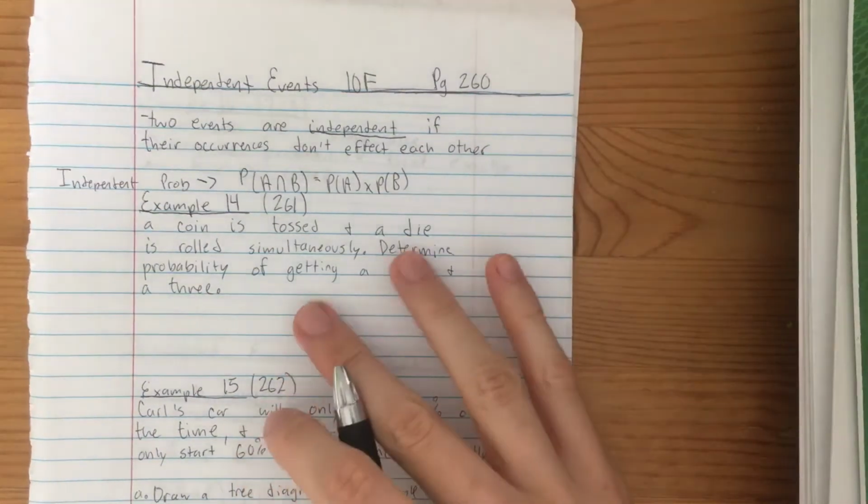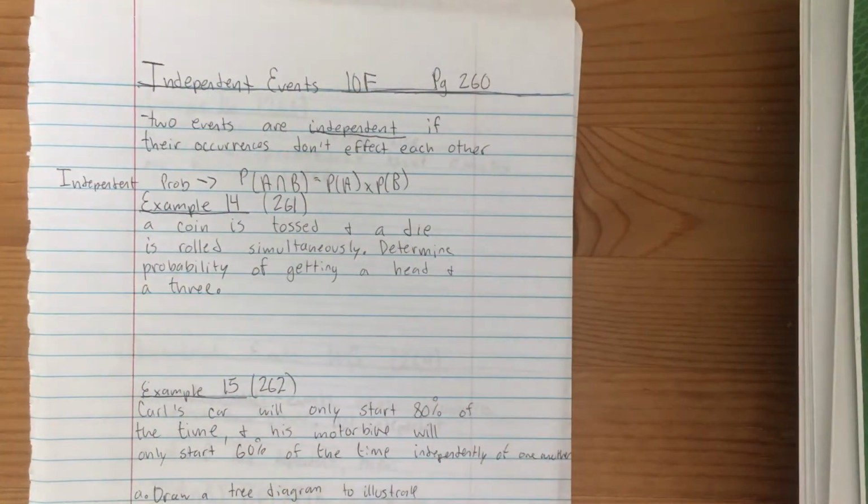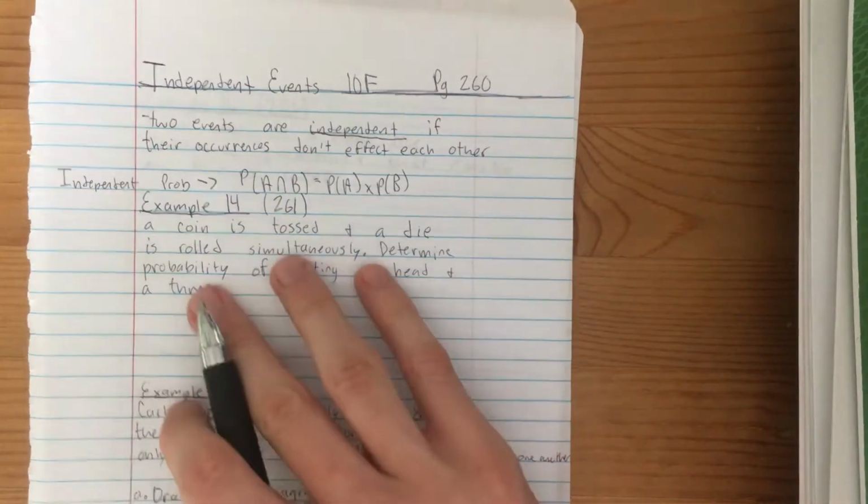Good morning, everybody. If you are watching this, I am assuming that you have completed the independent events investigation. So hopefully a little bit of what I'm going to go over with you all is going to be familiar.